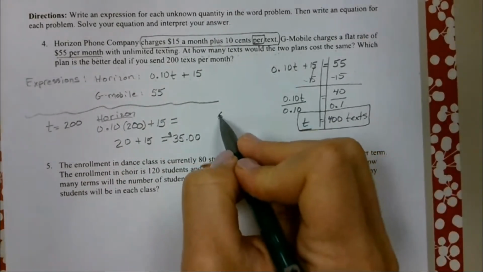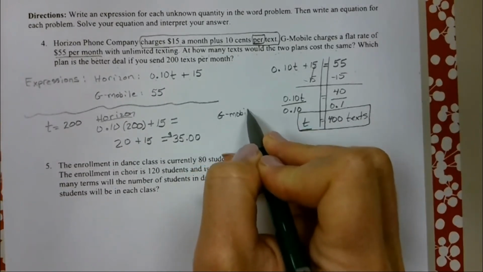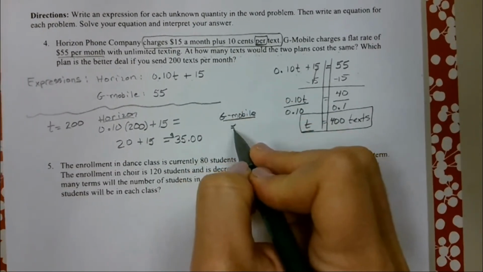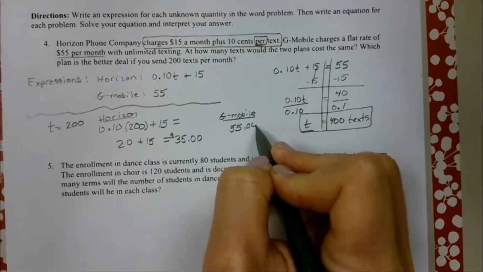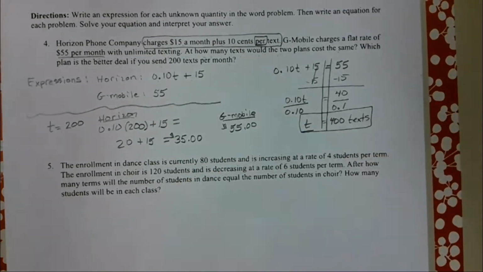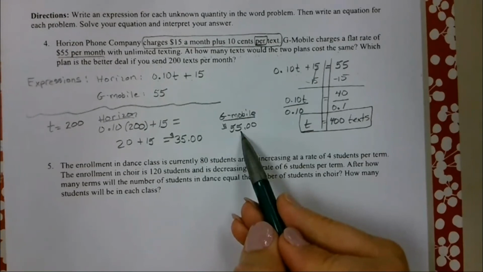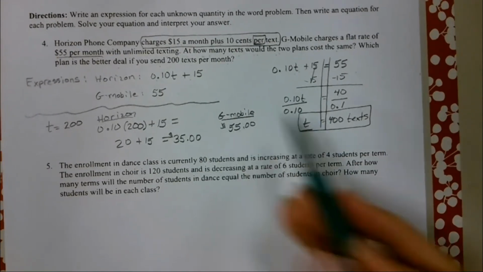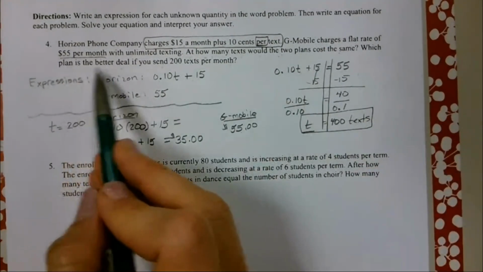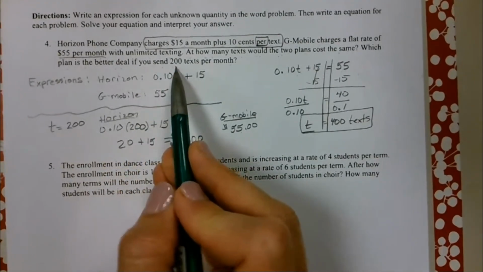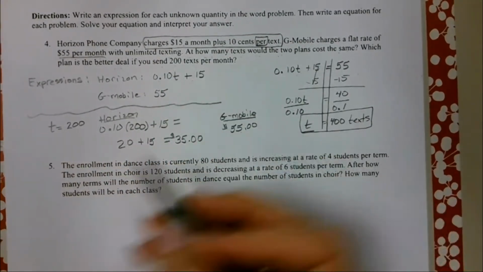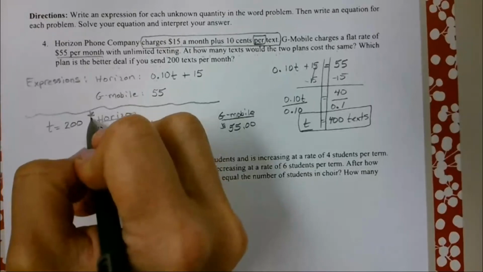And G Mobile has unlimited texting, so there's nothing to solve there. It's $55 a month no matter what. So you could text 200 times and still have to pay $55. So the question says, which plan is a better deal if you send 200 texts per month? The better deal would be Horizon.